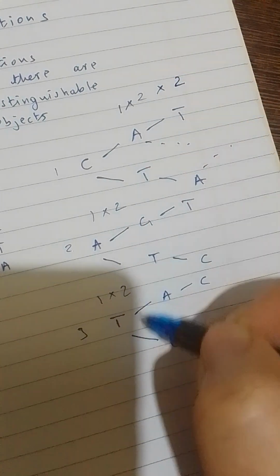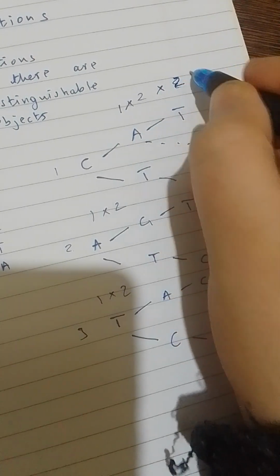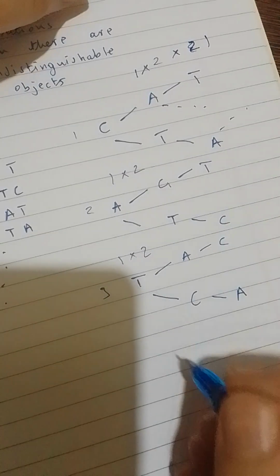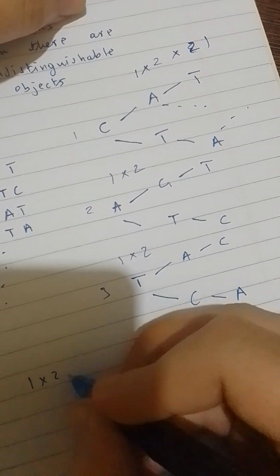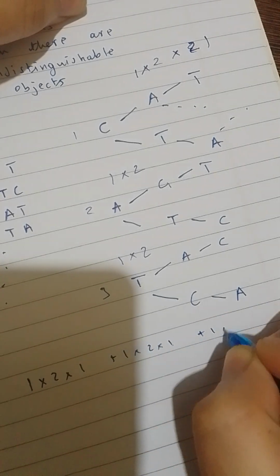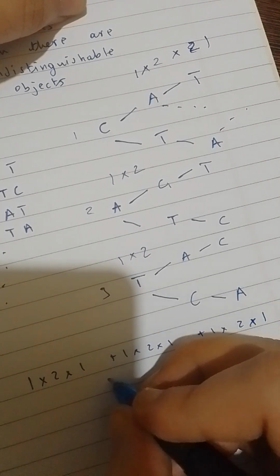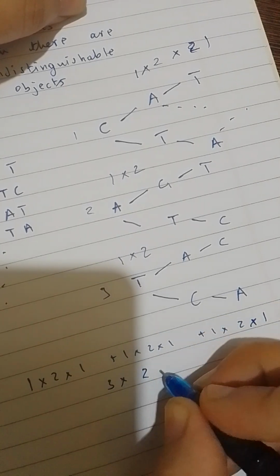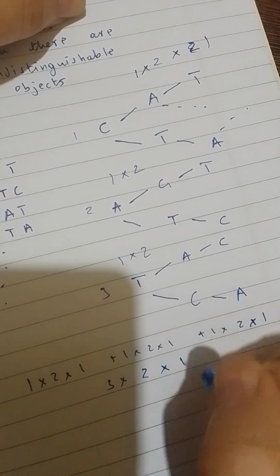But since we have only one, we do one. So if you add up all those, 1 into 2 into 1 plus 1 into 2 into 1 plus 1 into 2 into 1, that gives you 3 into 2 into 1, because you counted 2 into 1 three times.